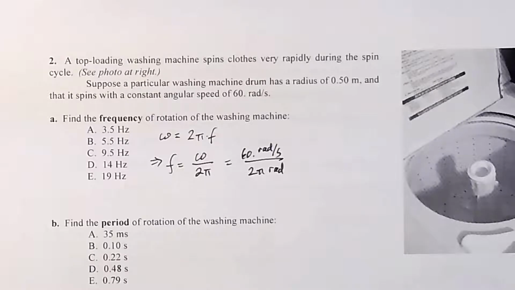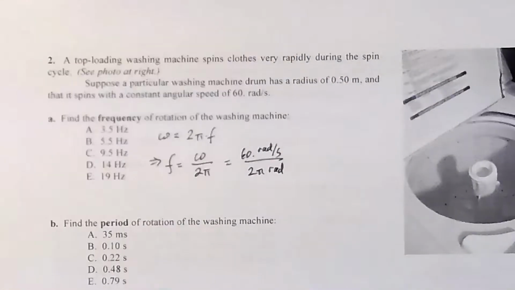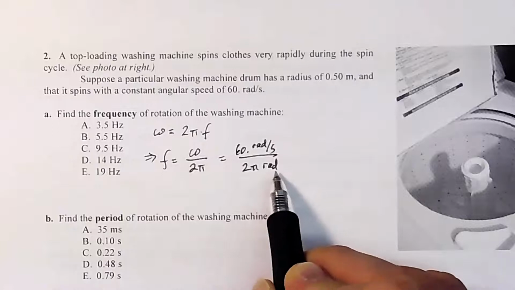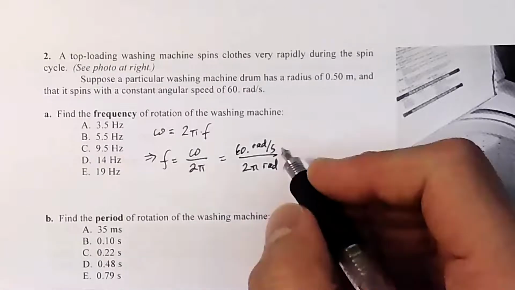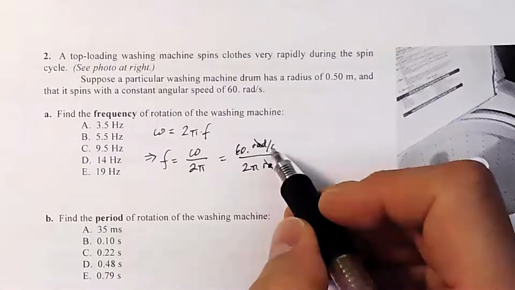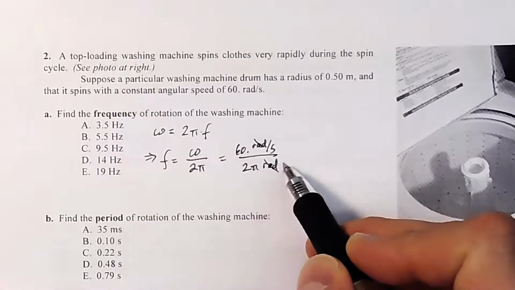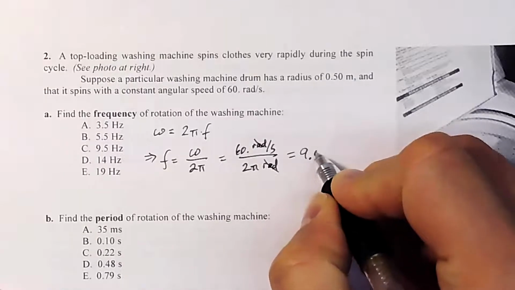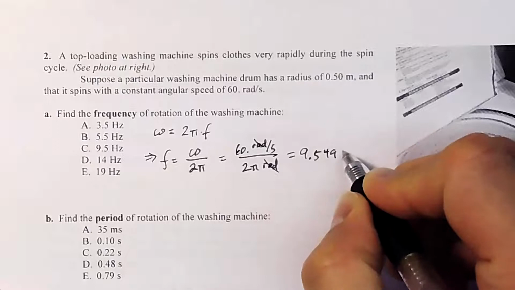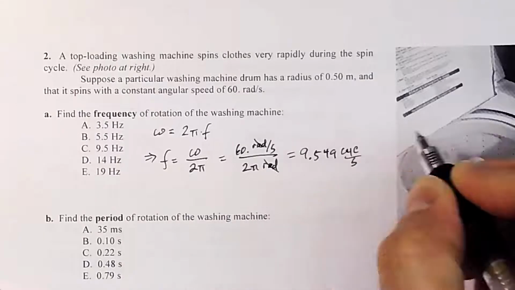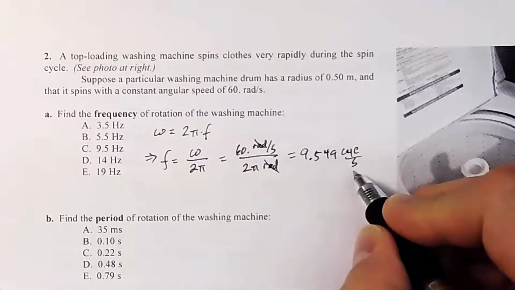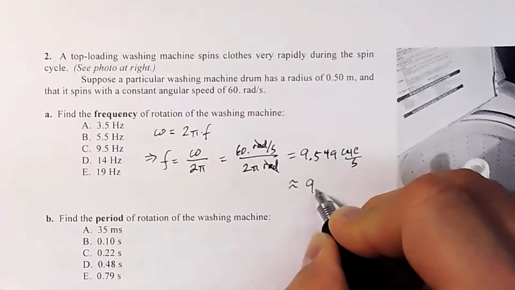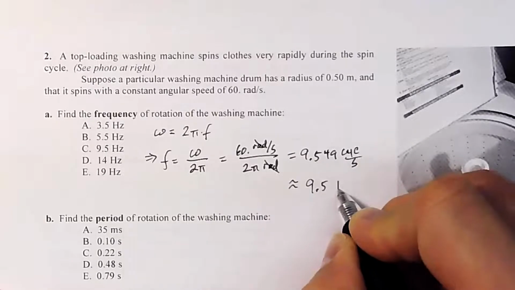Radians and cycles are not the same thing. They differ by that factor of 2 pi. So although we will often drop the writing of radians, you got to remember that it's there. Now, when we cancel the radians out, what have we done? We've just converted radians into cycles. So now this is equal to 9.549 cycles per second. And we know that this is just equal to hertz. Rounding this to 2 sig figs looks like about 9.5 hertz.